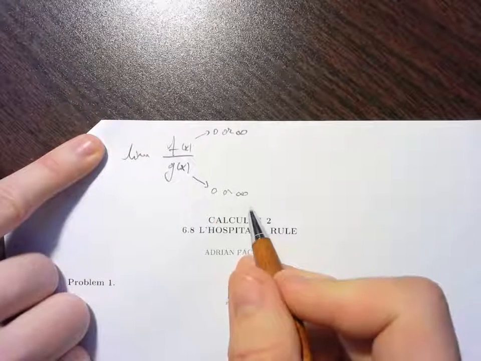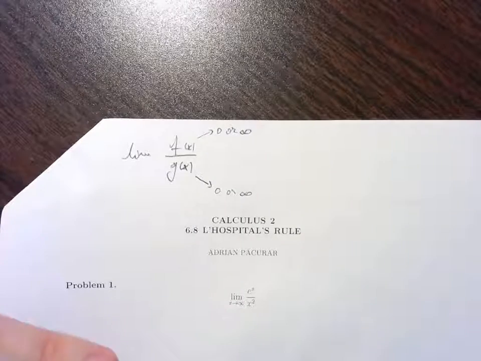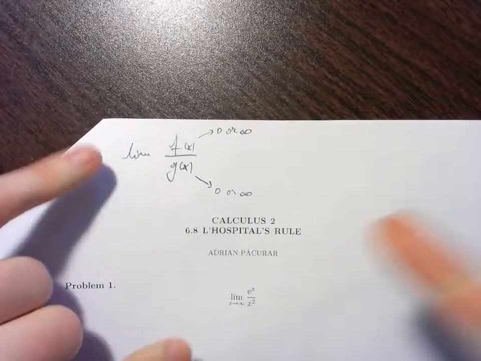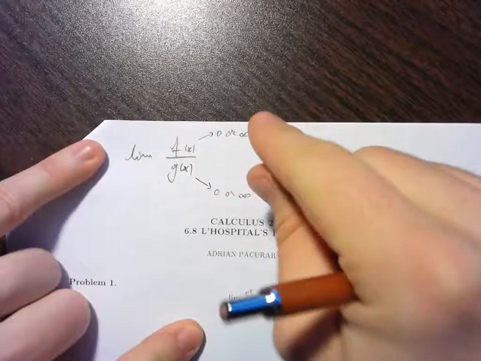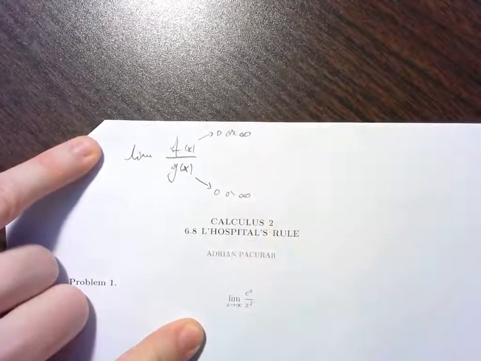It could be plus or minus infinity, but that doesn't change anything. The point is that they both approach either 0 or they both approach some type of infinity.